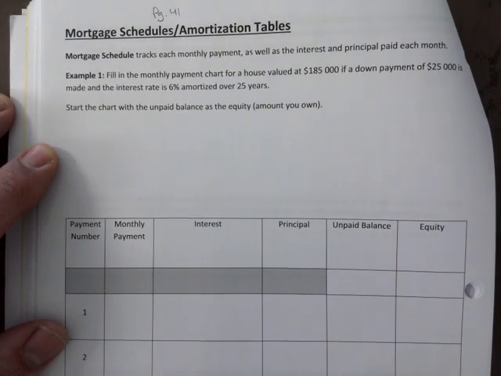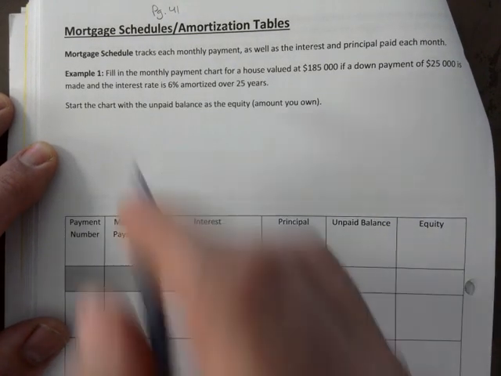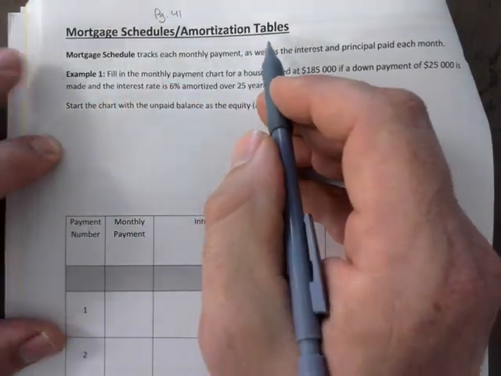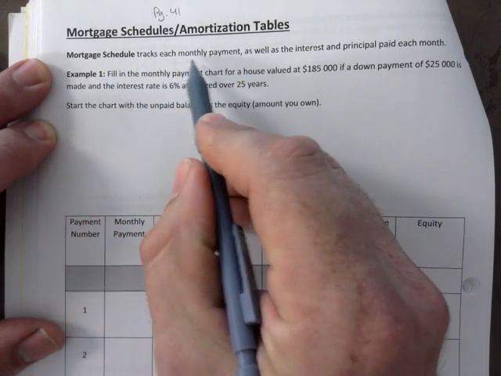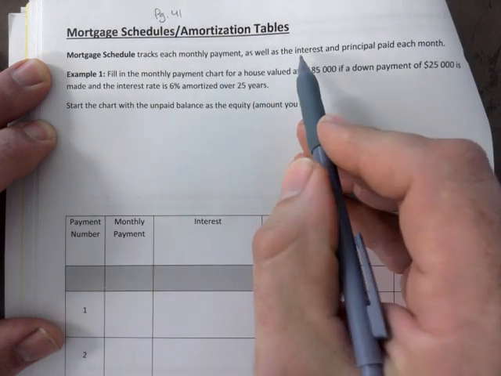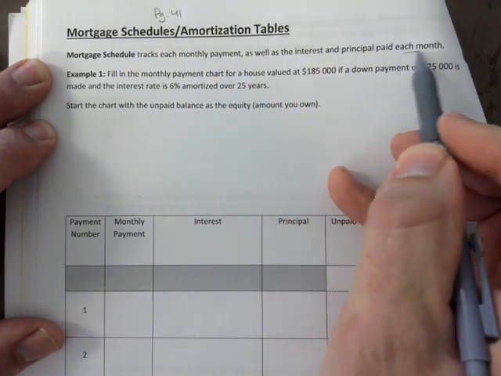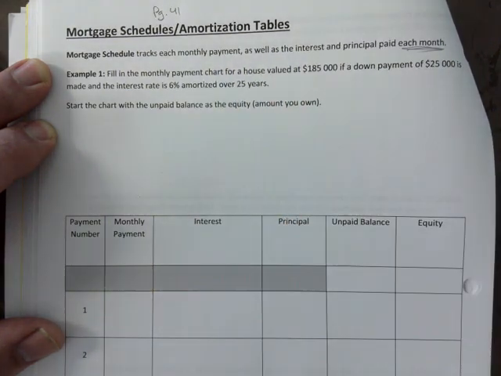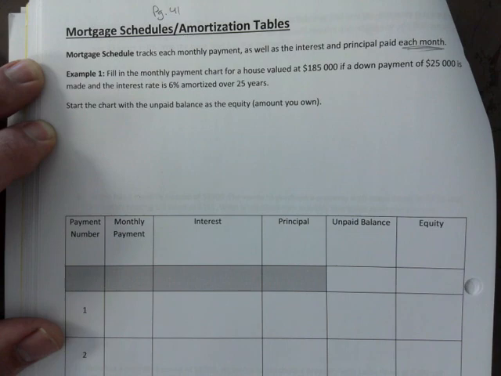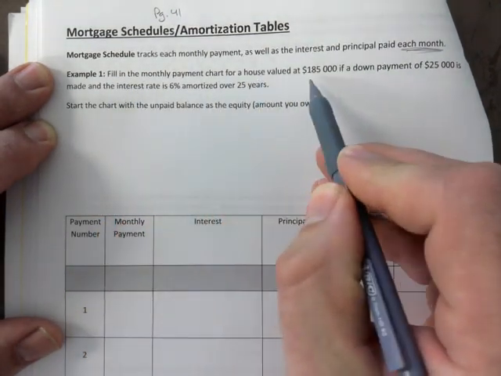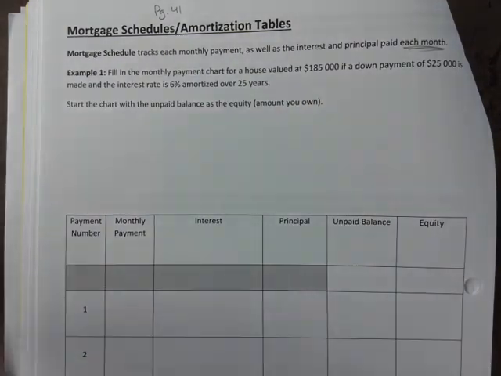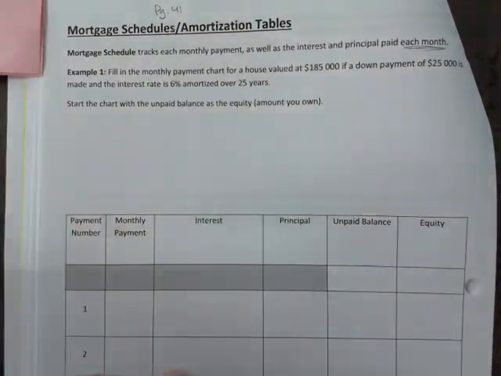They're like gemstones. Anyways, mortgage schedules, amortization tables. Page 41. So this just keeps track of the monthly payment as well as the interest and principal paid each month, right? So if we're zooming into each single payment, if it's bi-weekly, it would be every bi-weekly payment, right? And so forth. But we're just doing monthly in this course.